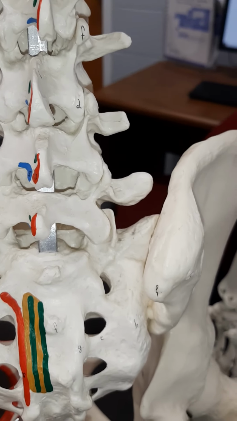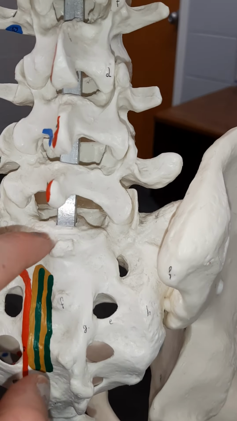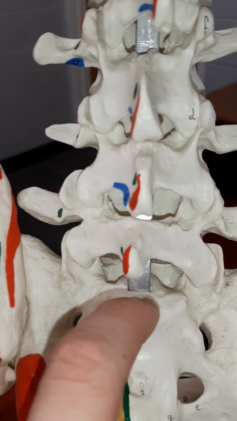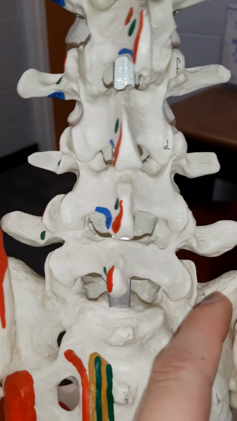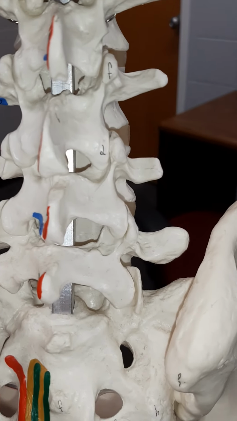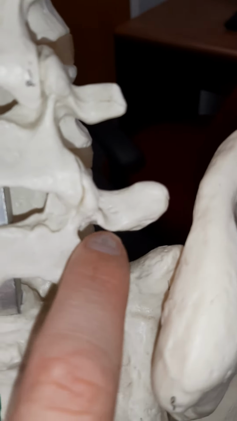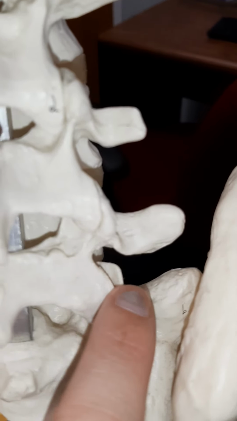The sacral promontory, this little circle part right there. That's the sacral promontory. The ala, or the wings, right here. The ala. And this tad little part right there, that is the articular surface.